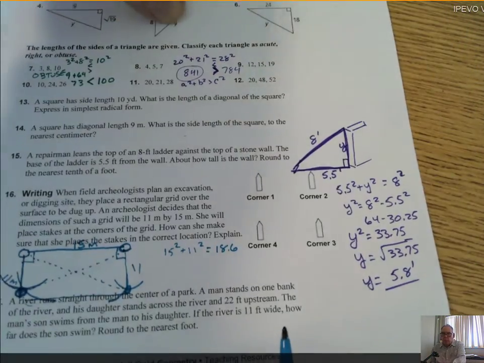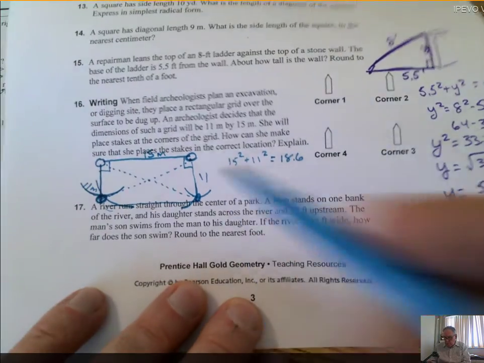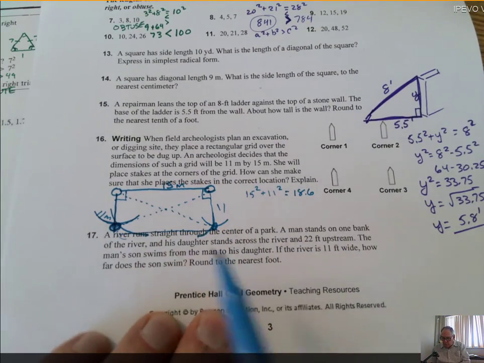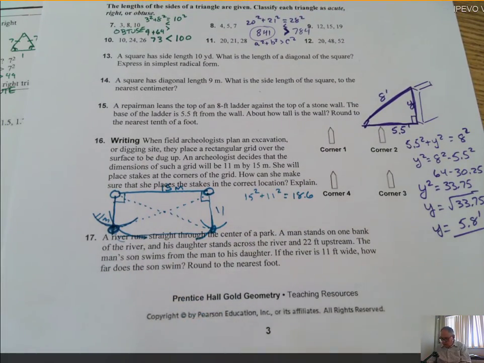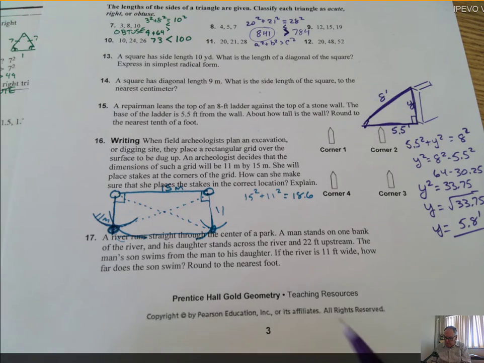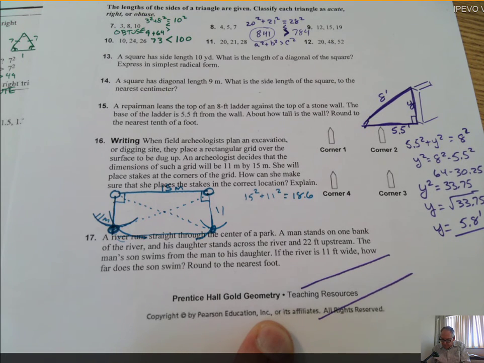Okay, let's look at number 17. Now there may be another way to do this, but that's just the way I came up with. A river runs straight through the center of a park. A man stands on one bank and his daughter stands across the river and 22 feet upstream. So we've got to diagram this out. So the river runs through the park.